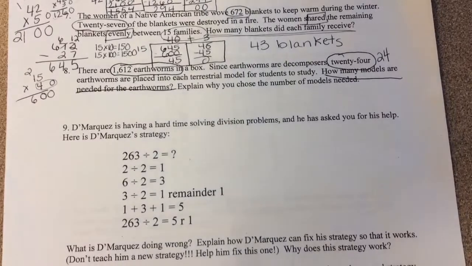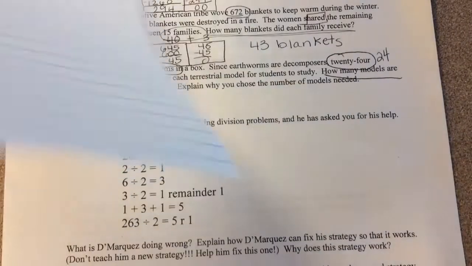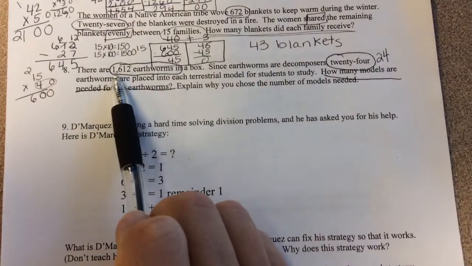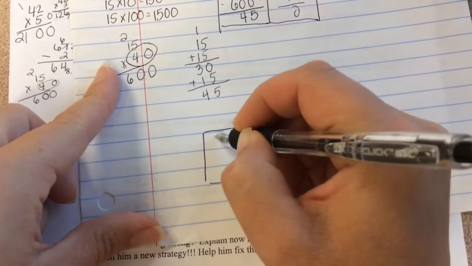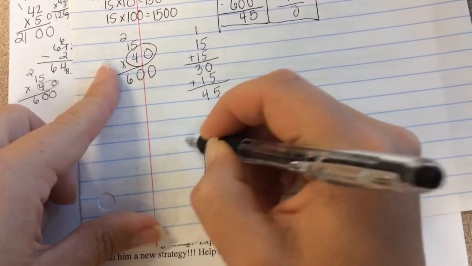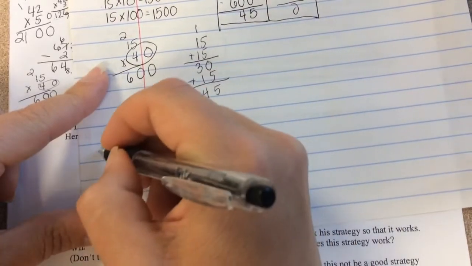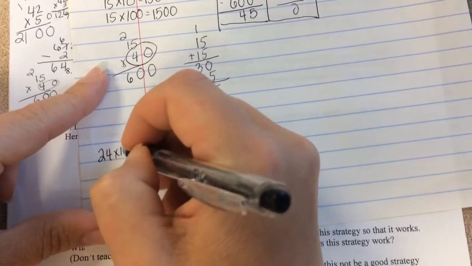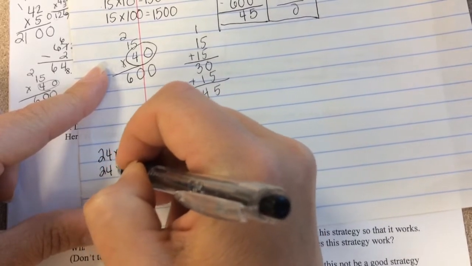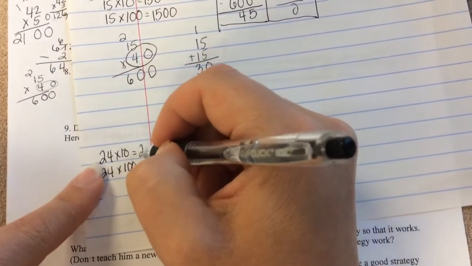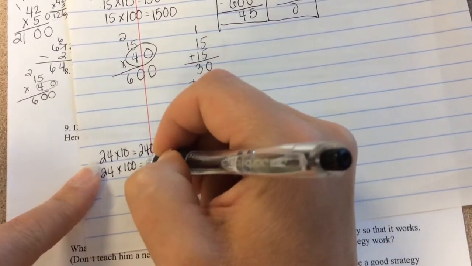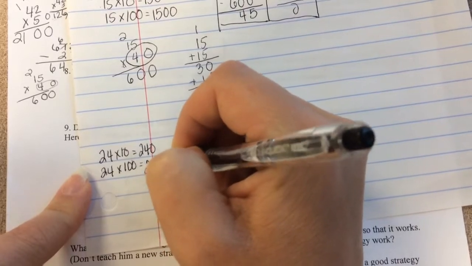So I like doing it on my separate sheet of paper. I kind of have more space here. 1612 divided by 24. 24 times 10. 24 times 100. 24 times 10 has 1 zero at the end. 24 times 100 has 2 zeros at the end.